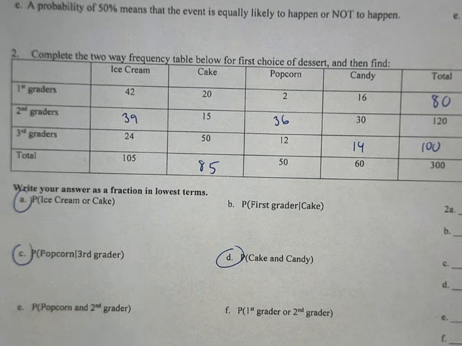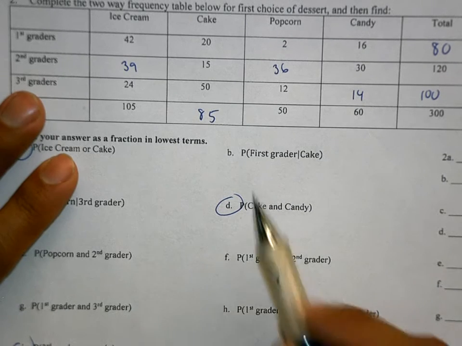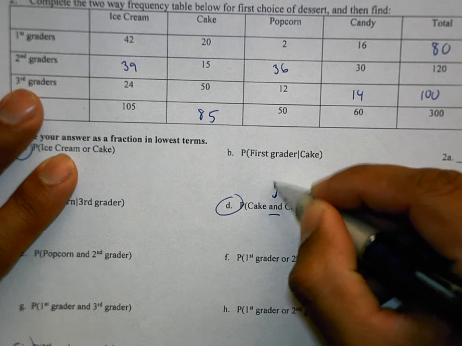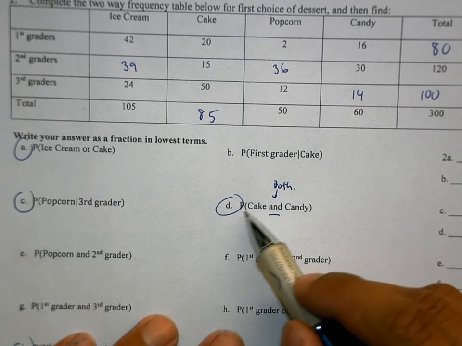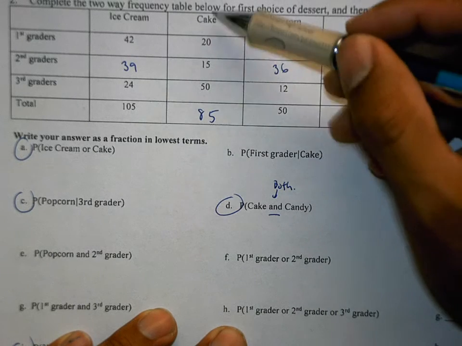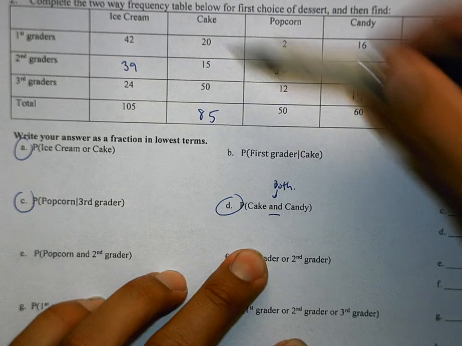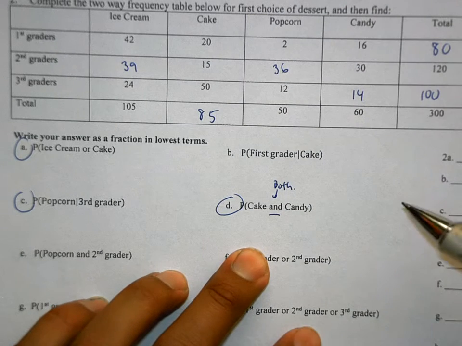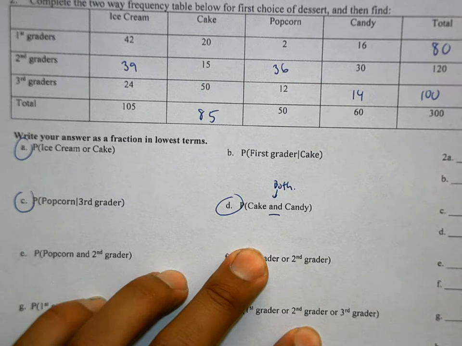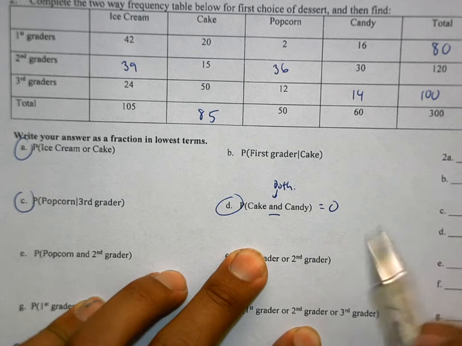And then we're going to answer several questions. The hardest part of this is knowing what the word and what the word or means. When you see the word and, it means both. What's the probability of liking cake and candy at the same time? These kids chose cake as their favorite. These kids chose candy as their favorite. What's the probability of them saying, I like candy and cake? Well, that's not here. There is no overlap. The probability of liking cake and candy is 0.